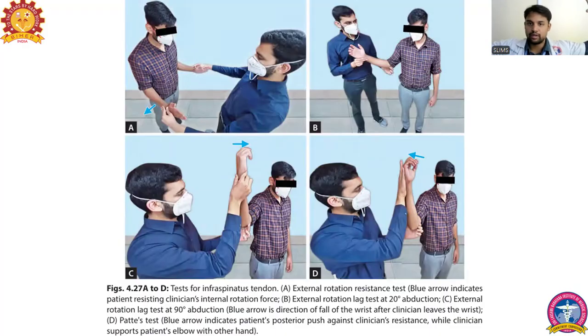This is called Hornblower, like in an auto or bike or lorry, you would blow the horn like this. You should ask the patient whether they produce any pain. If the patient has any pain and is not able to hold it like this, they will drop it. So that is called the external rotation lag test. Blue arrow is the direction of the fall of the wrist after the clinician's release.